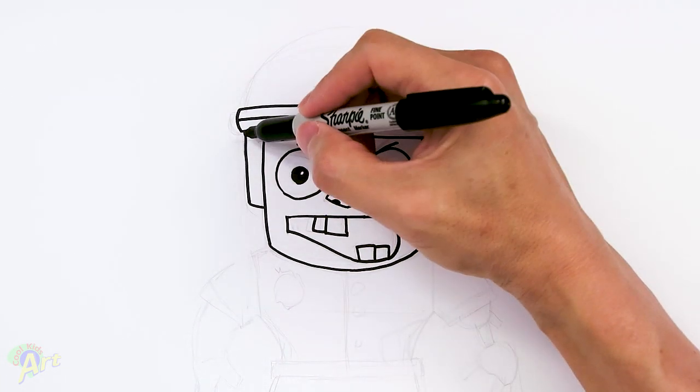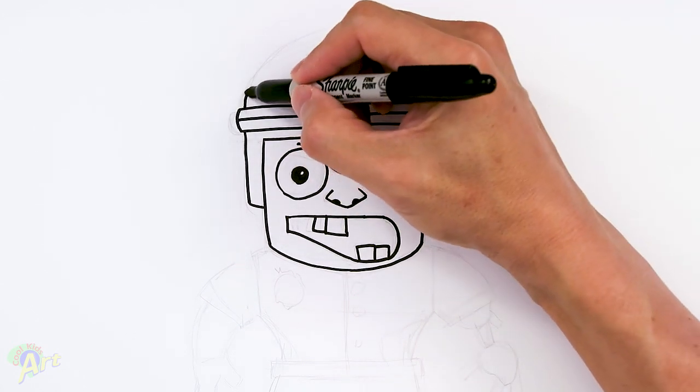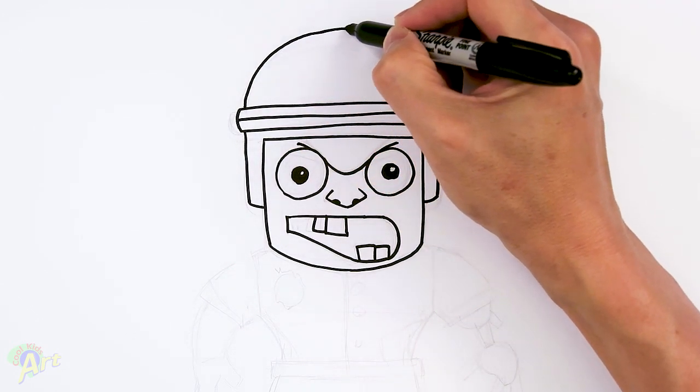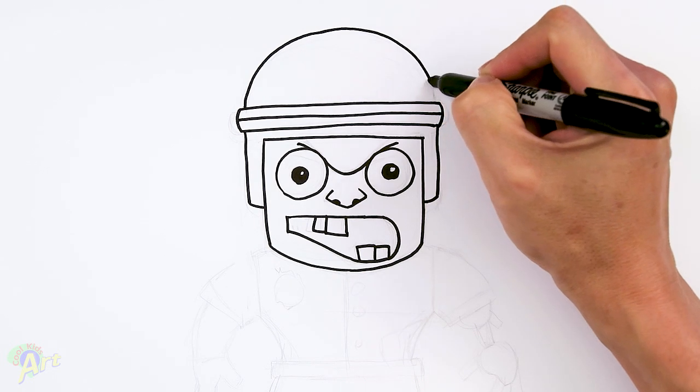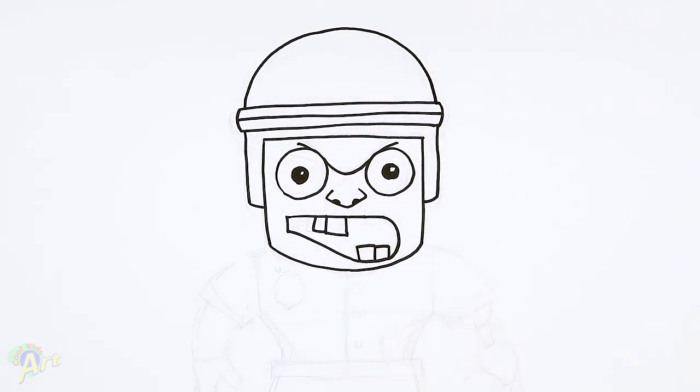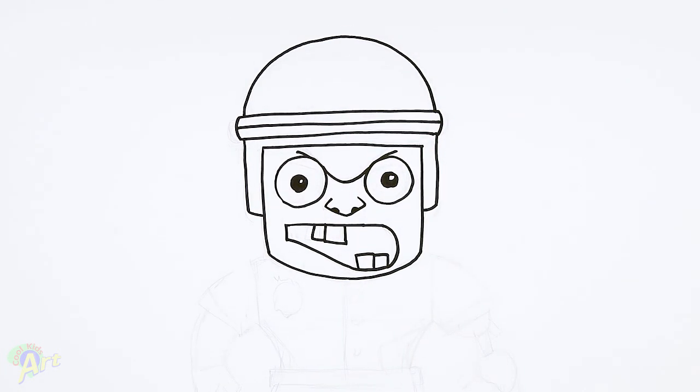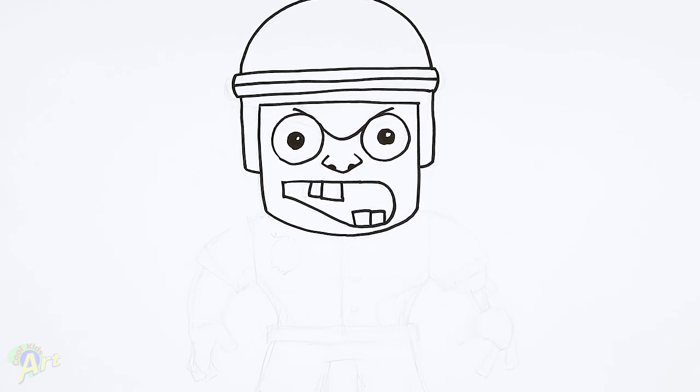Okay, and then now for the top. So I'm going to continue this here. Just basically one big dome shape. To right about here. Alright, so that's the head, and let's move on to the body.